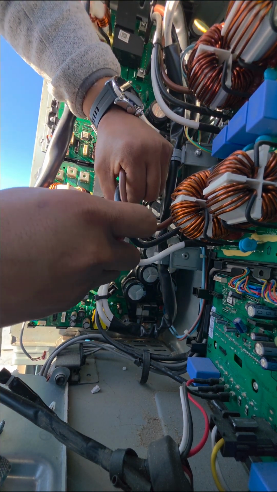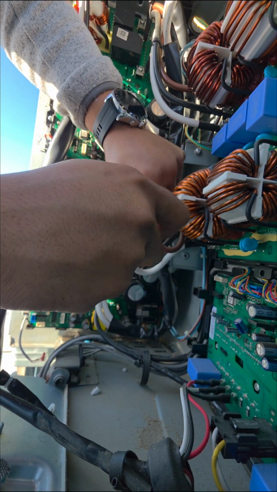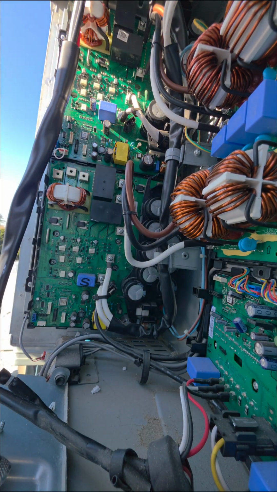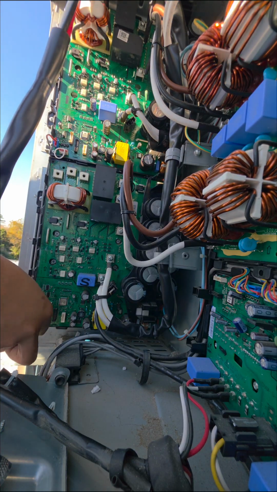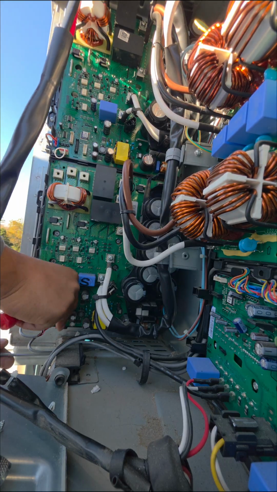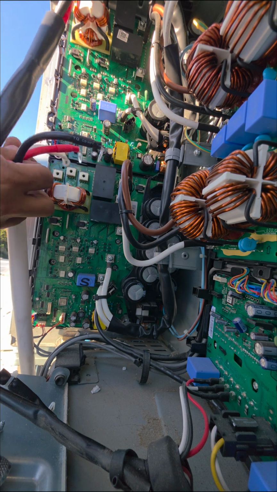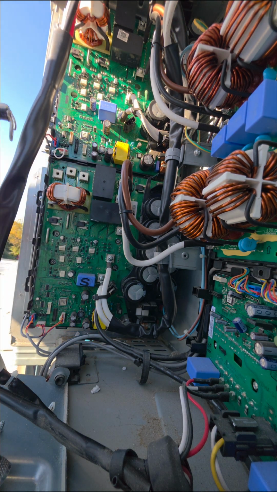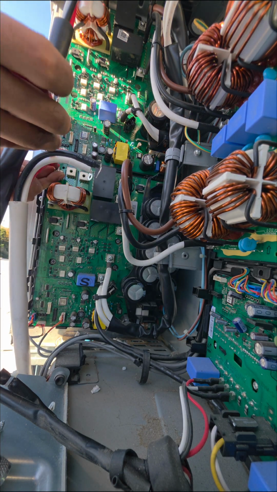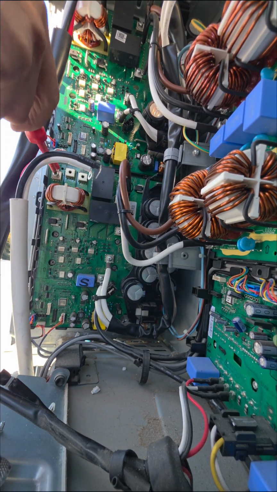Okay, let's just make sure we don't cross thread any of these. Alright. Okay. Go ahead and plug these guys in place. Inverter compressor 1, let's go. So quite a weird fault to occur intermittently, so some level of component failure.